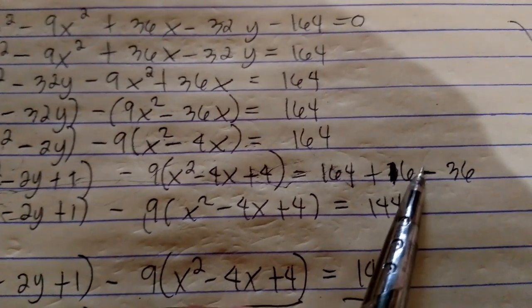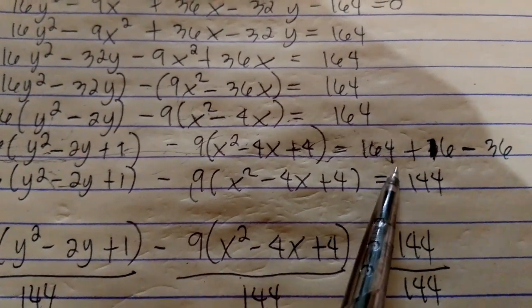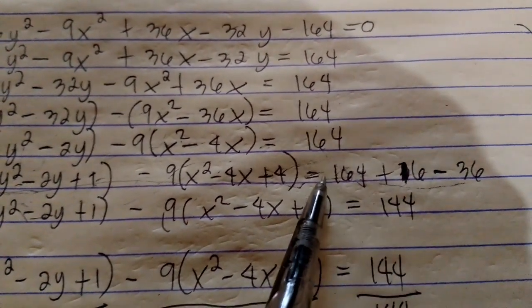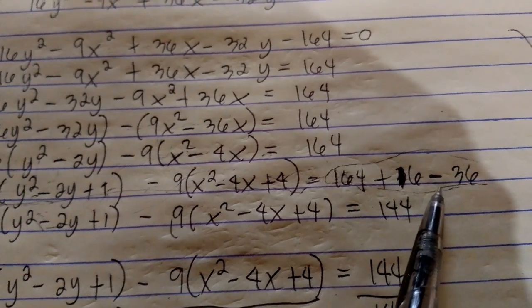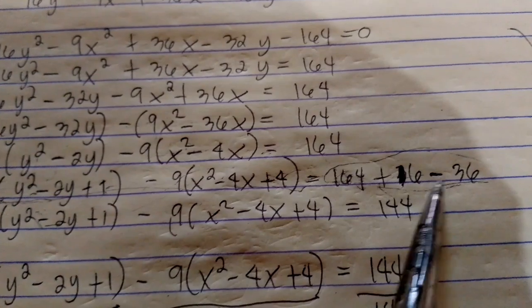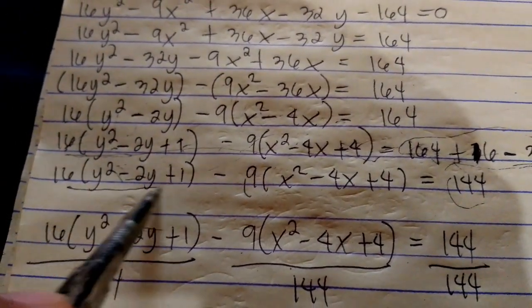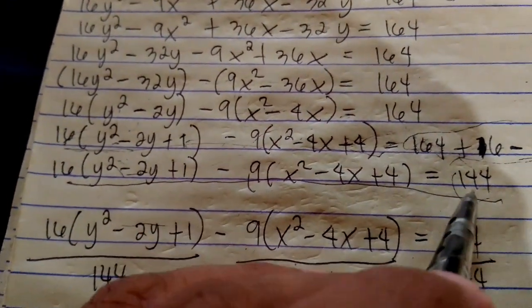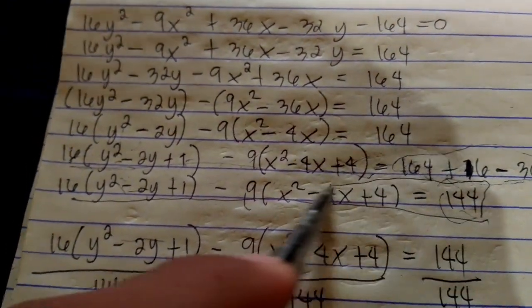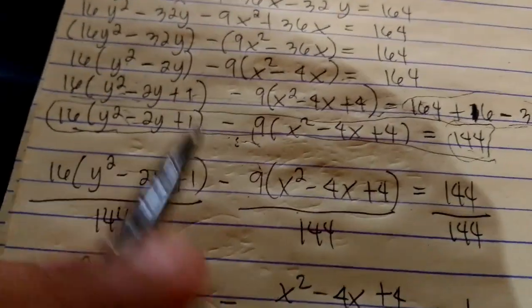Now that the left side and the right side of the equation are even, as you can see, on the right side of the equation we can simplify it. 164 plus 16 minus 36 is equal to 144. Now from here, as I mentioned earlier, we can make the general form into the standard form.